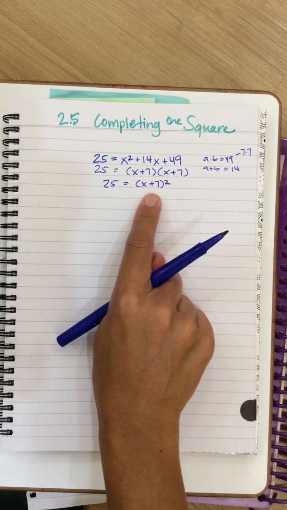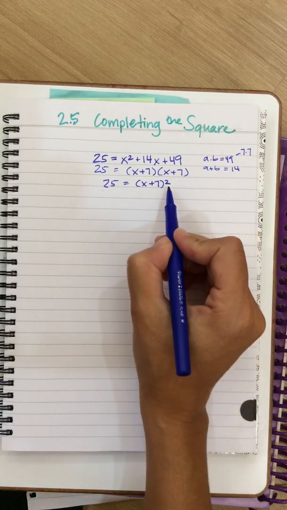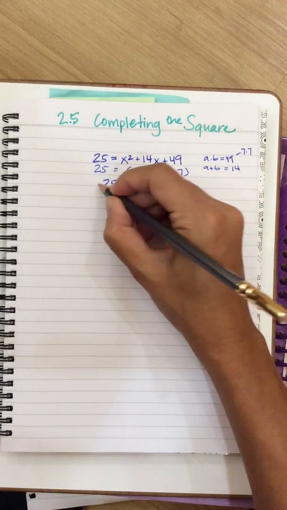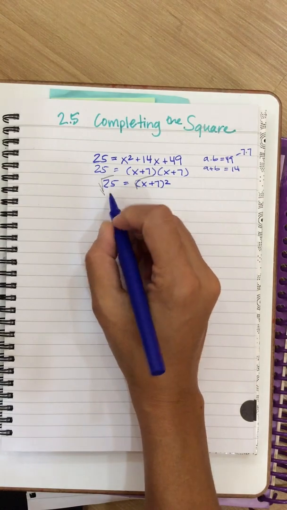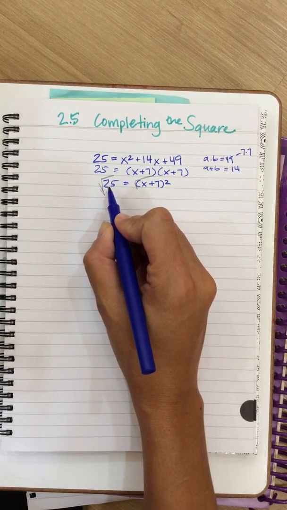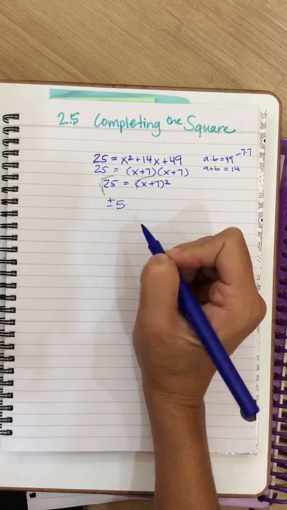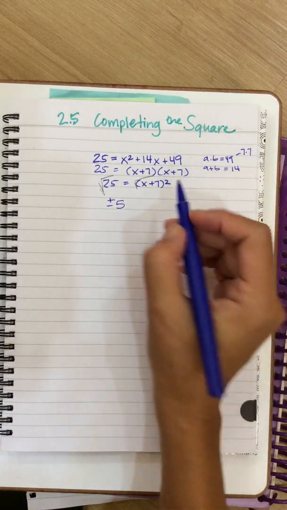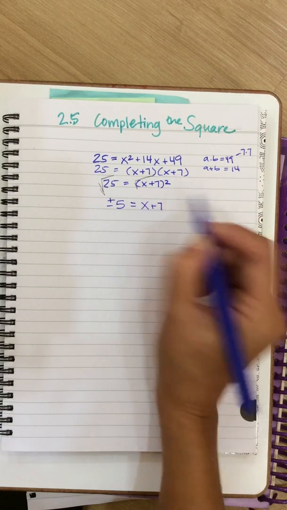And you could then solve for x if you needed to, right? So what would I do first? Well, first I need to get rid of this squared, so I'm going to take the square root of both sides. So now here's where we need to remember this. The square root of 25 is actually positive and negative 5, right? Because negative 5 times negative 5 gives me 25, and so does the positive times the positive. And then over here, if I take the square root of that, it's just x plus 7.